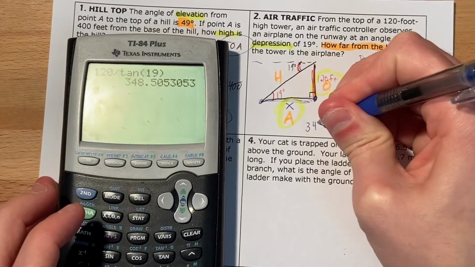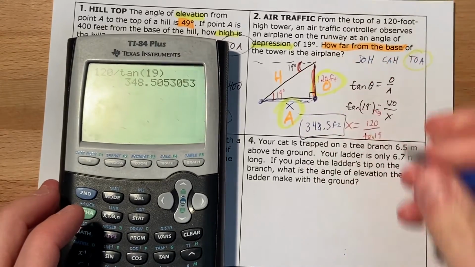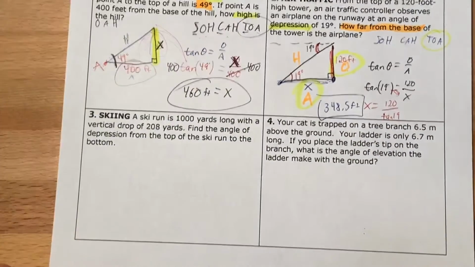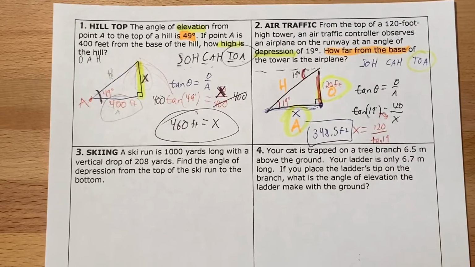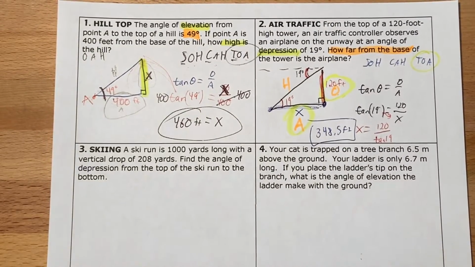348.5 feet, approximately. And that's it. All right, I will go over both of these. Just pause it and see if you can try it first.